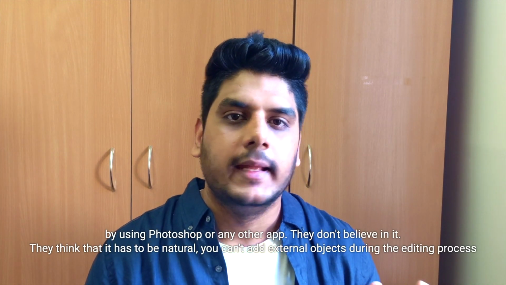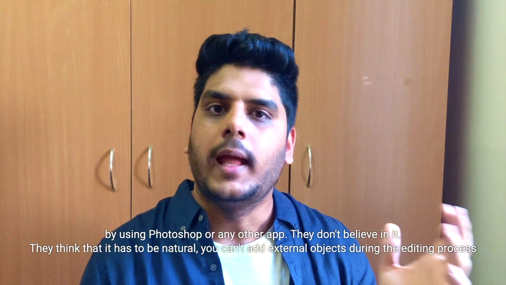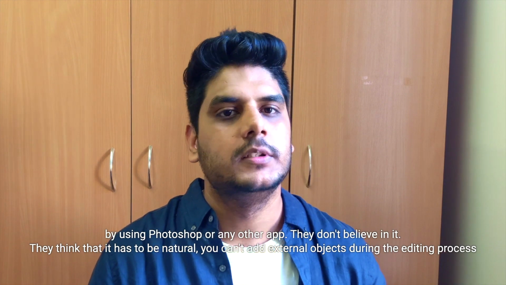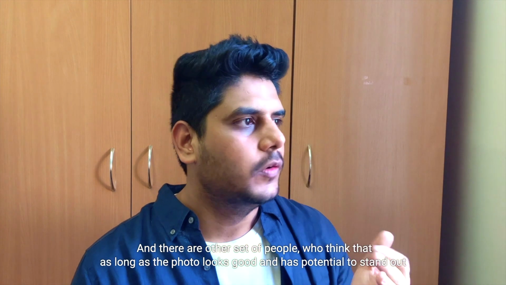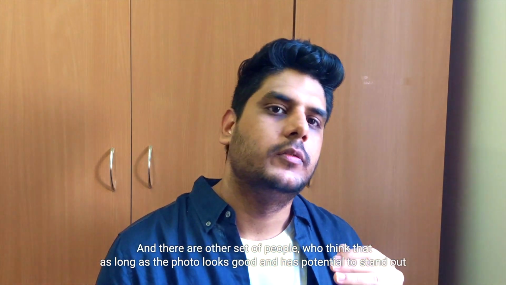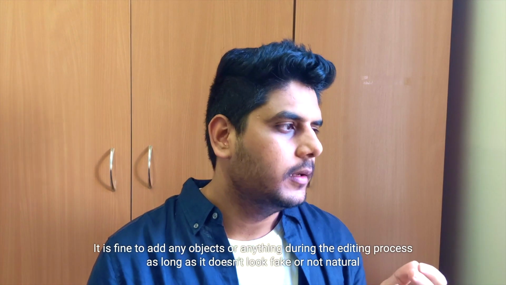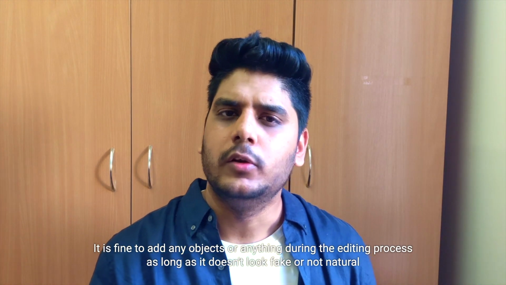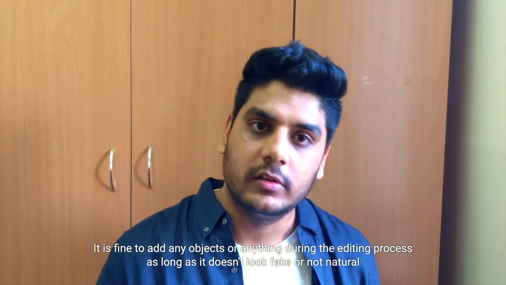They don't believe in it. You can't add external objects during the editing process. And there is another set of people who think that as long as the photo looks good and has the potential to stand out, it is fine to add any objects during the editing process, as long as it doesn't look fake or unnatural.